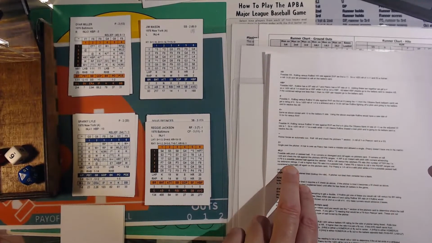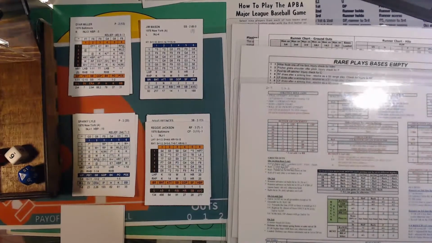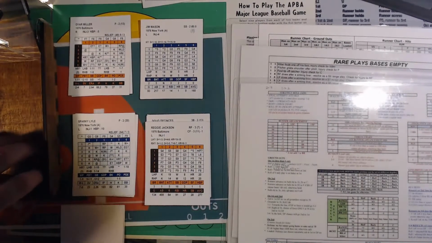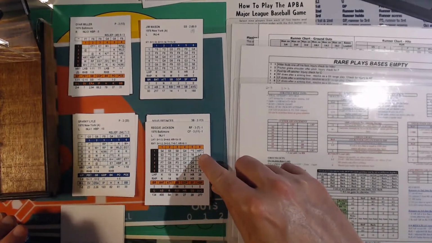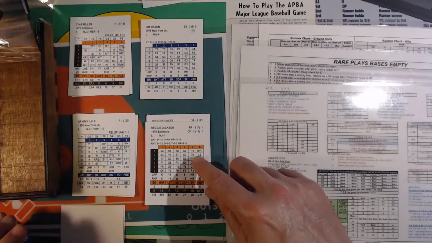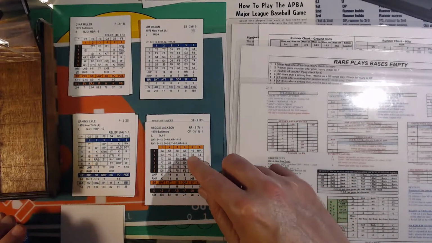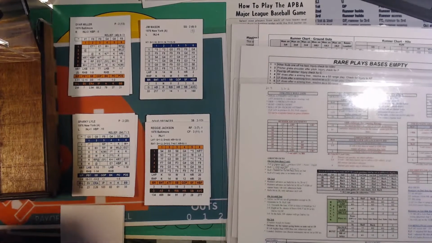I don't know. Not worried about it. All right, so Reggie Jackson. It's off Reggie Jackson's card. Does Jackson have any homer? He does have a home run versus a lefty on a 6-1. So a 6-1, it's an automatic home run, and this game is tied.